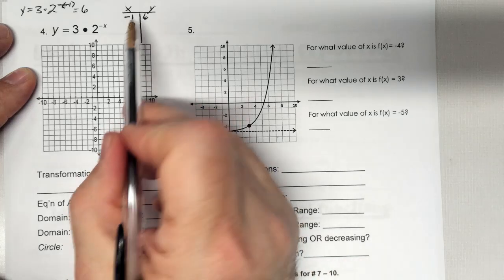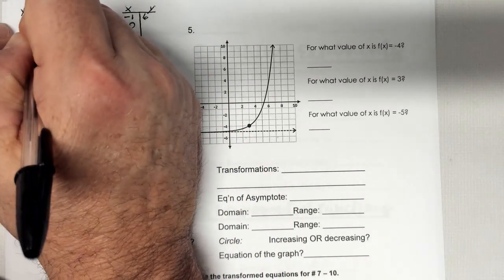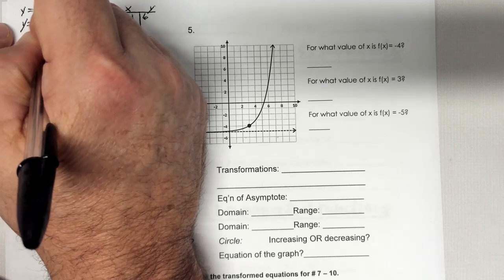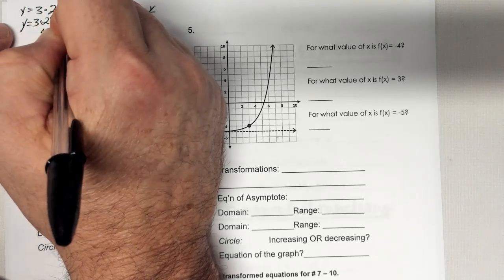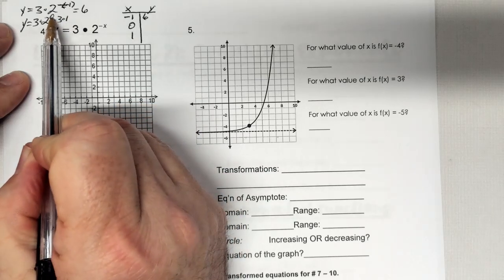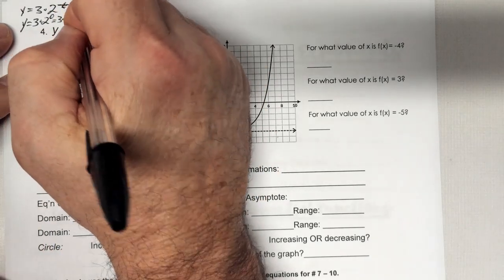And then to plug 0 in, y is equal to 3 times 2 to the 0, which is just 3 times 1. Remember, anything to the 0 power is 1, so that's how I got 3 times 1, which will give us 3.